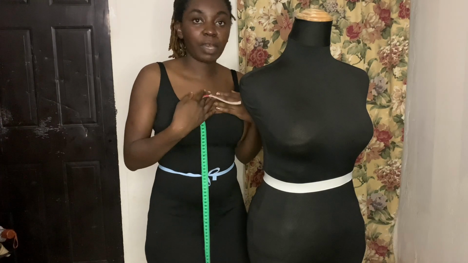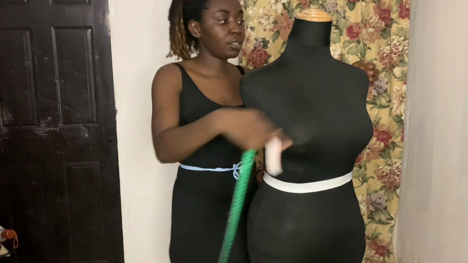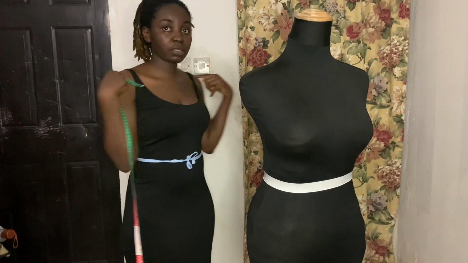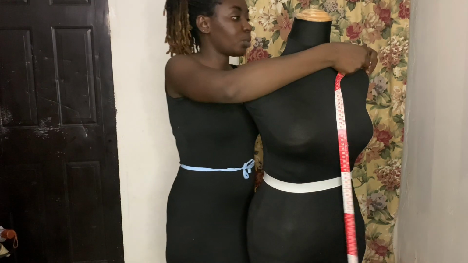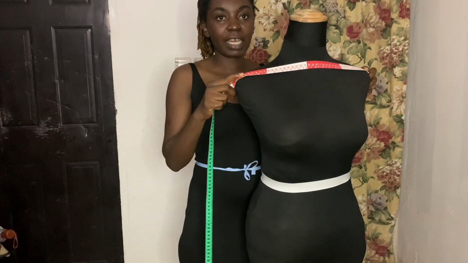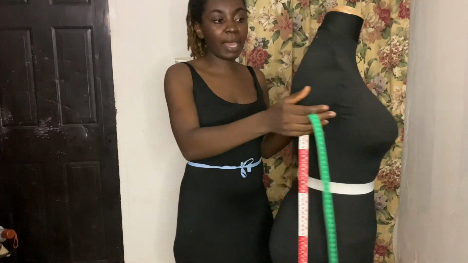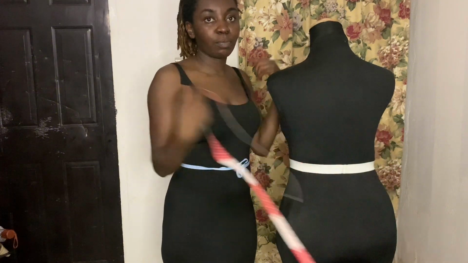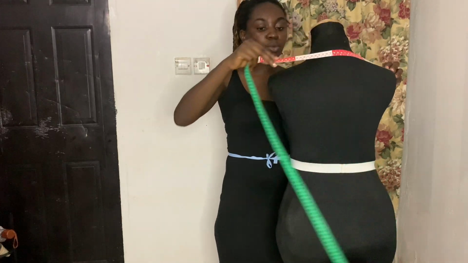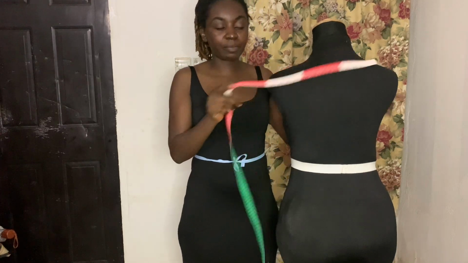Now I also have my front cross shoulder, so across your shoulder at the front and across your shoulder at the back. We take it from bone to bone, from here to here. Take it from bone to bone, across the front to this point. That's your across shoulder front, and your across shoulder back. Same thing, bone to bone at the back.